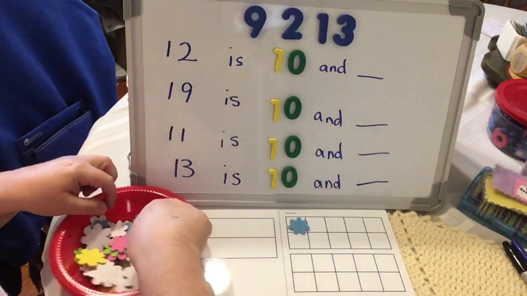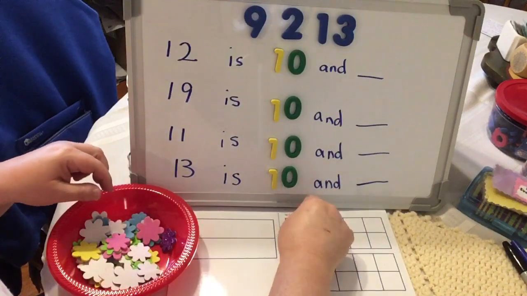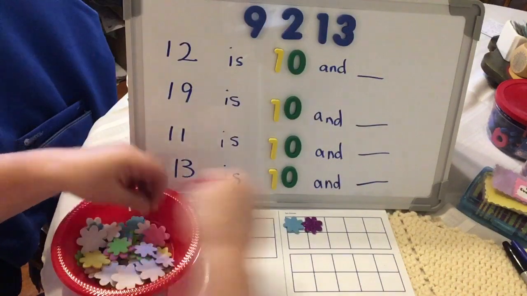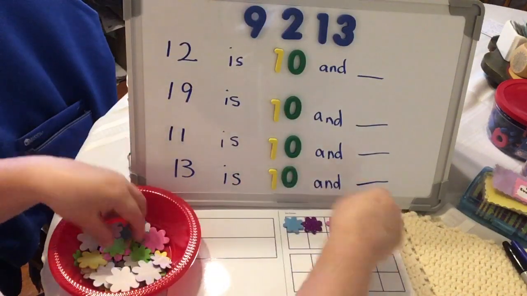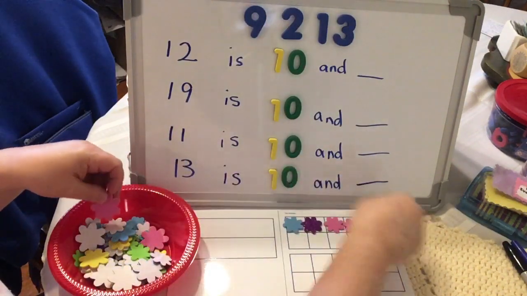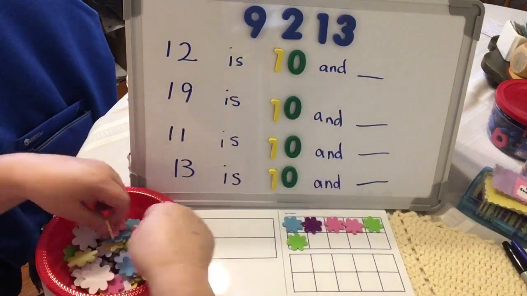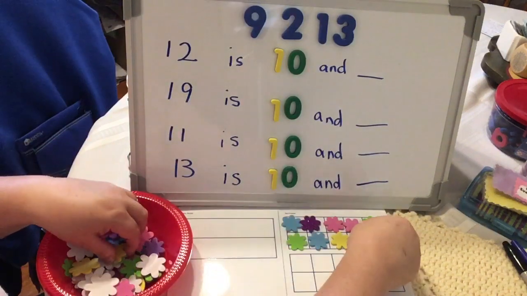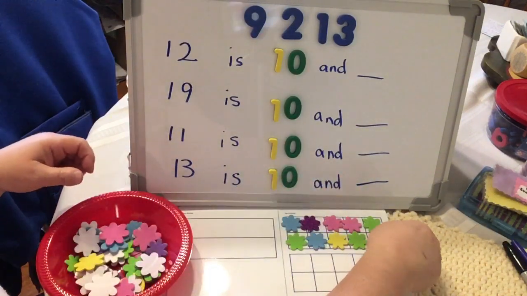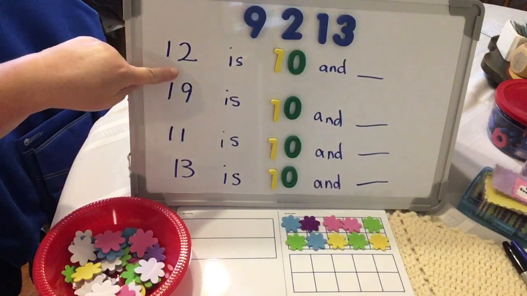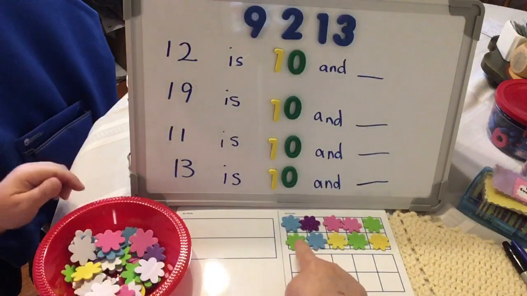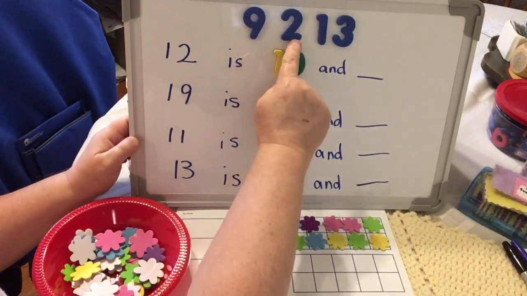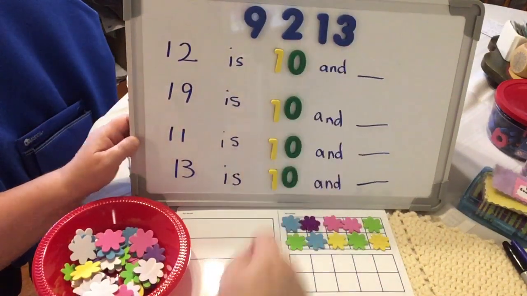So 10, 1, 2, I'm going to trade that one out. Can't see it. 3, 4, 5, 6, 7, 8, 9, 10. Good. So 10. So our first one is 12. So we have 10, and our choices are 9, 2, 1, and 3.